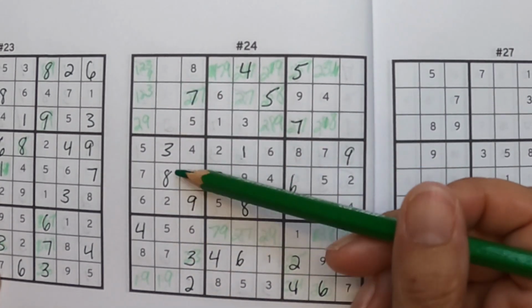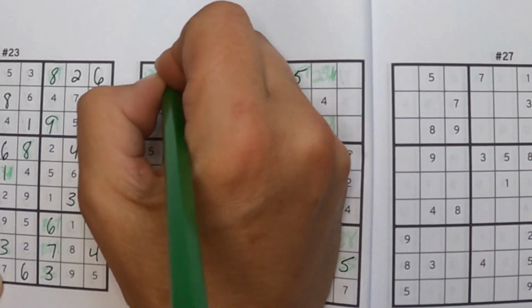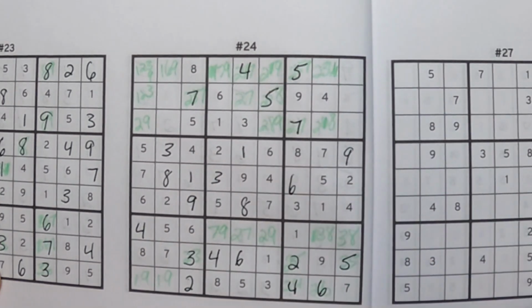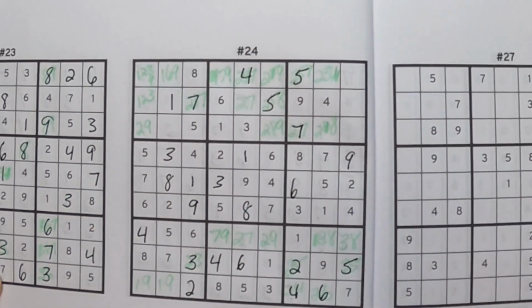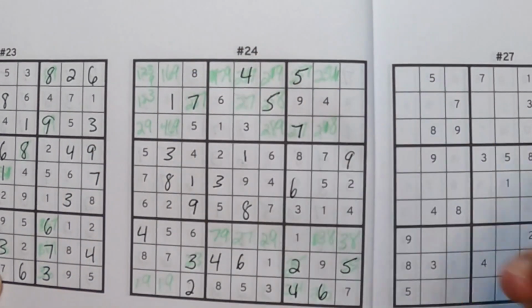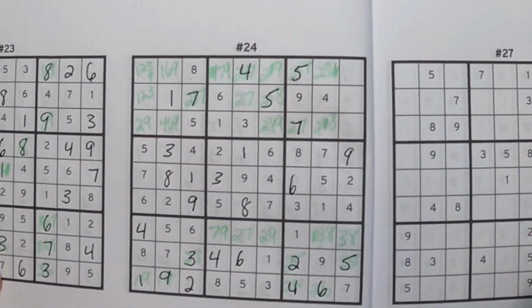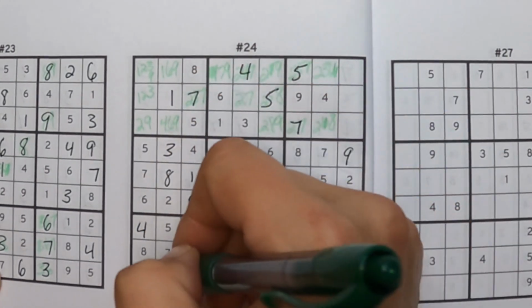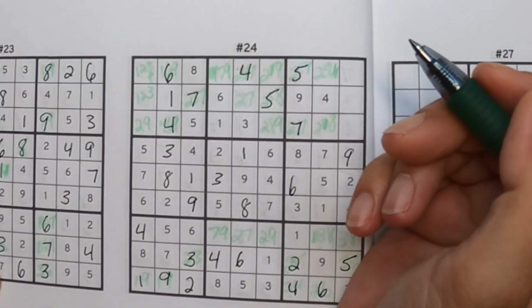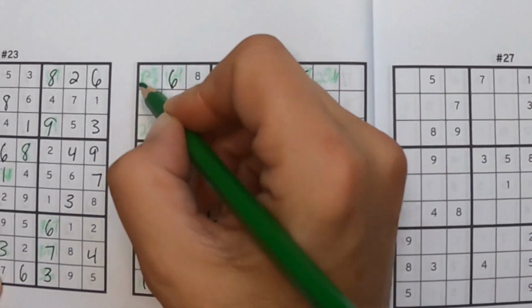For this column, we're missing 1, 4, 6, 9. We've got a 4 here. So 1, 6, 9. 4, 6, and 9 here. So this is our 1. No other help here. 4, 6, 9. But that 1 makes this our 9, 1. That 1 and that 9 makes this our 6 and 4. So now we can get rid of these 1s.